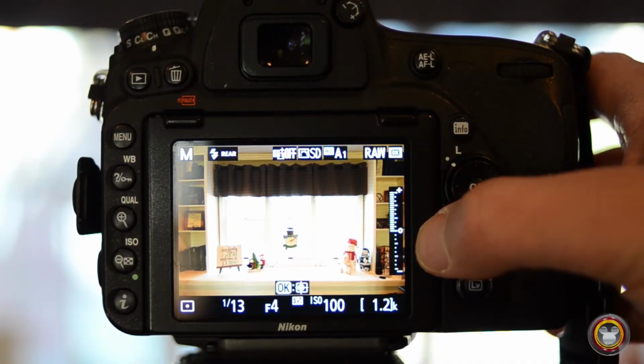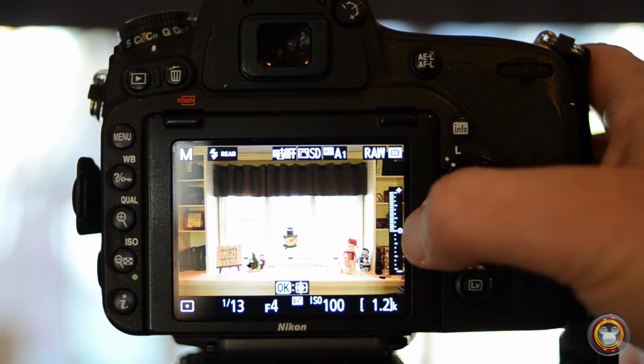Okay, so your camera has a meter inside of it. Basically, when you look through the viewfinder on your camera, at the bottom you'll see a little graph. And on live view, if you look on the right-hand side here, you'll see it has this little meter. It's not a grid, it's a meter. So on the right-hand side, you have this meter.